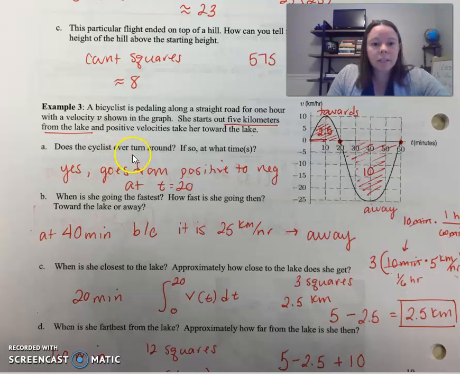So does the cyclist ever turn around? If so, at what times? And this is really tempting to say, oh, it's here at the maximum and the minimum, but that's not true. Notice these are all towards the lake. So maybe she's speeding up, but you can't just turn around when you're going the fastest. So she has to slow down. Now she can actually turn around and go away from the lake. So at 20 is where she makes a turn.